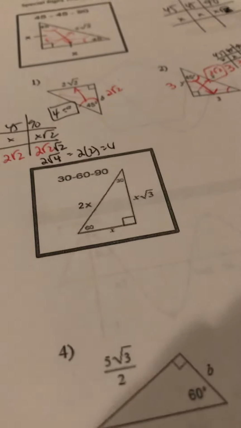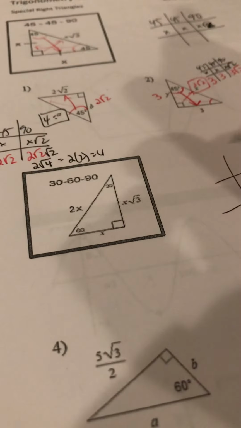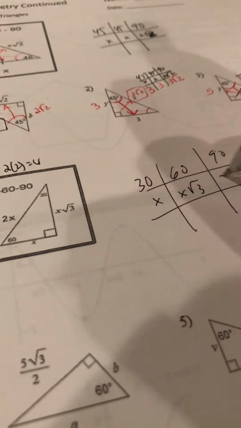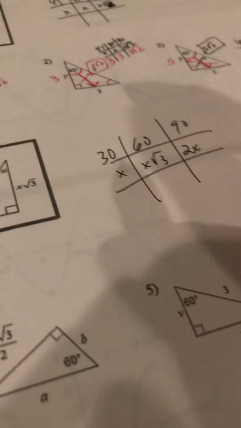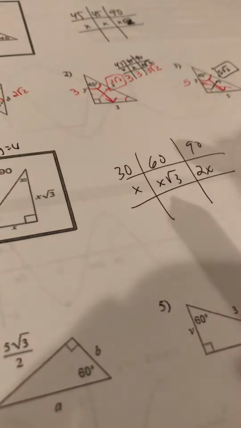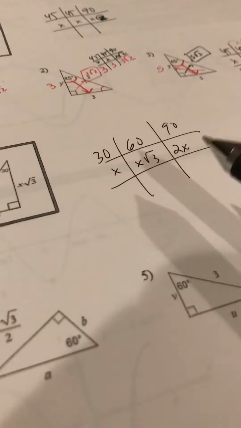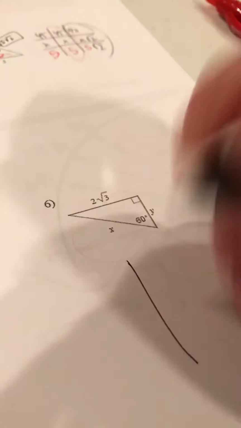Okay, the other one is my 30, 60, 90. 30, 60, 90 is x, x rad 3, and 2x. I wonder when this guy got bored enough. Wasn't COVID-19, but maybe scarlet fever or something. Who knows? But I do know someone was bored and checked every single 30, 60, 90 triangle, and this is the relationship. We're going to start back here again with 6.